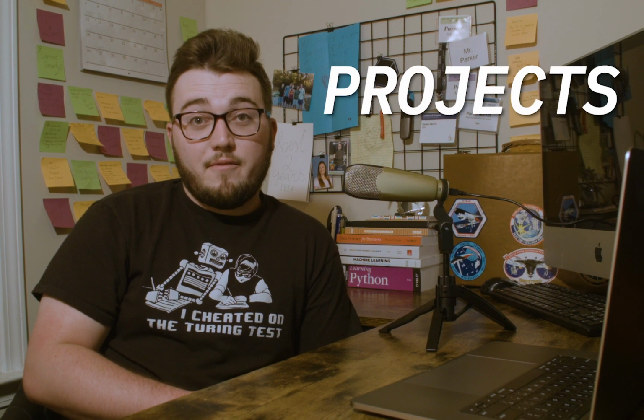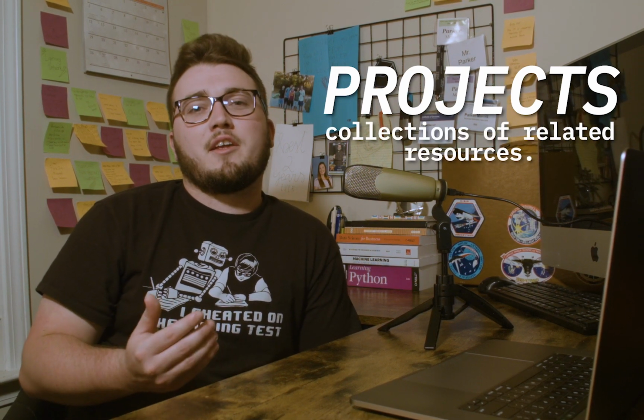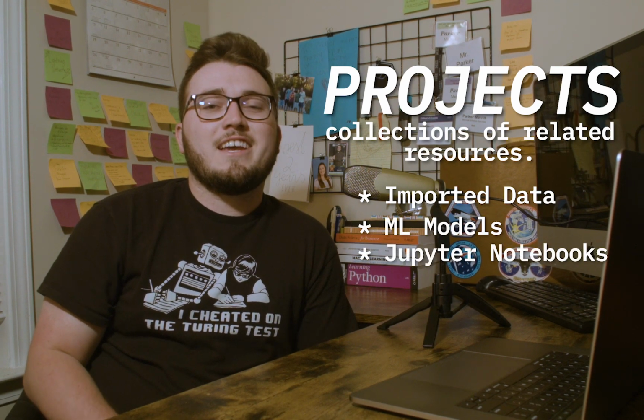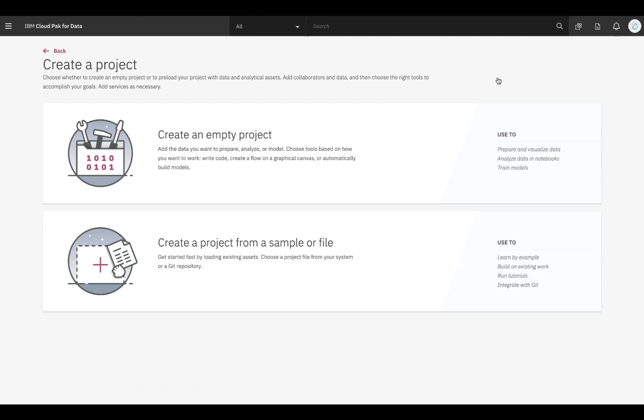Projects are how Cloud Pak for Data organizes collections of related resources. These resources might include imported datasets, machine learning models, Jupyter notebooks, and if you're the creator of the project, you can also manage which collaborators have access to these assets. After navigating to the Projects tab, click the New Project button. Then, select Create an Empty Project.